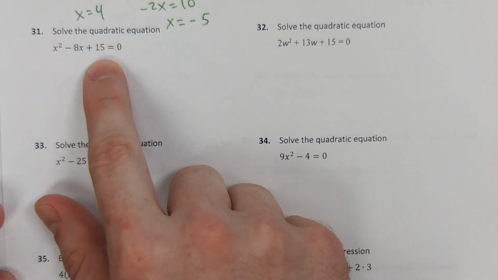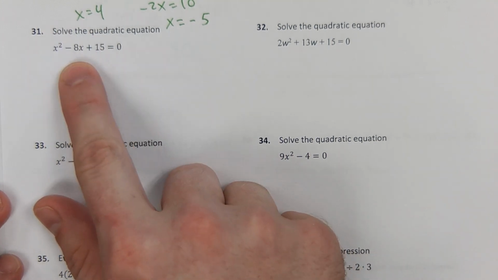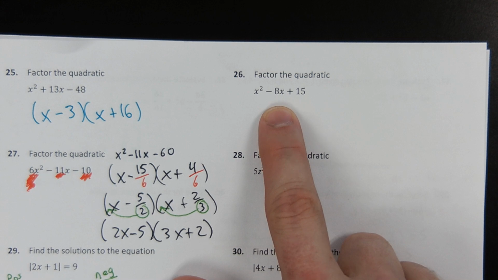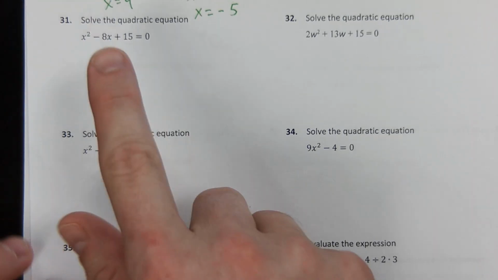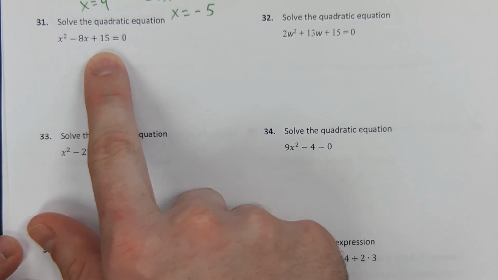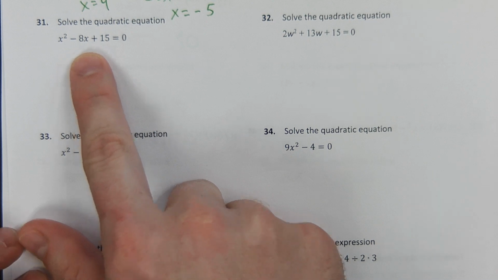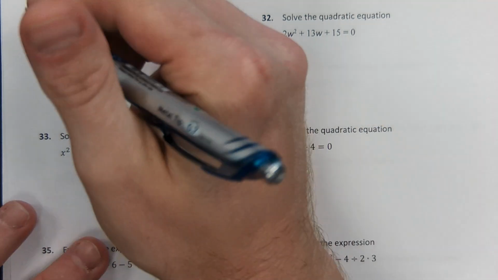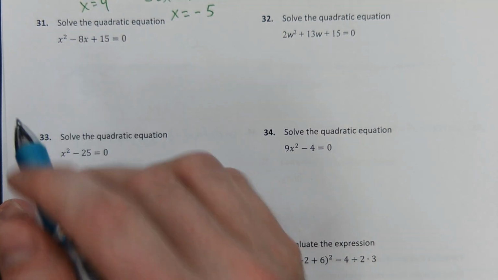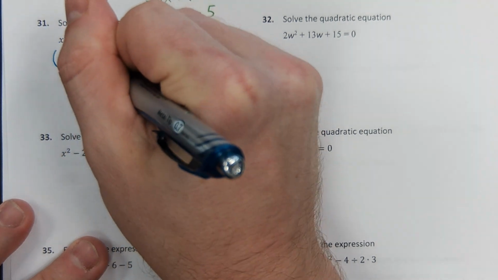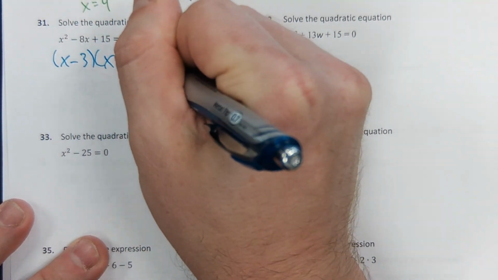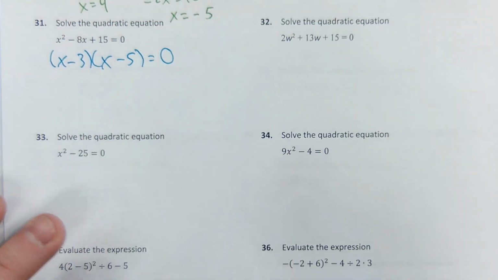Alrighty. What two numbers multiply to 15 and add to negative 8? I hope you already figured those two numbers out right here. But the two numbers that multiply to 15, positive, and add to negative 8 are negative 3 and negative 5. And since there's no number in front of x squared, I can use a shortcut method. There's negative 3, and there's negative 5, and it still equals 0.